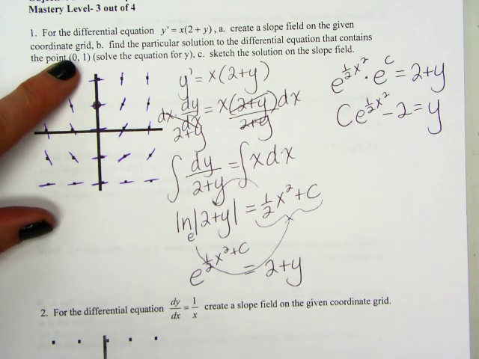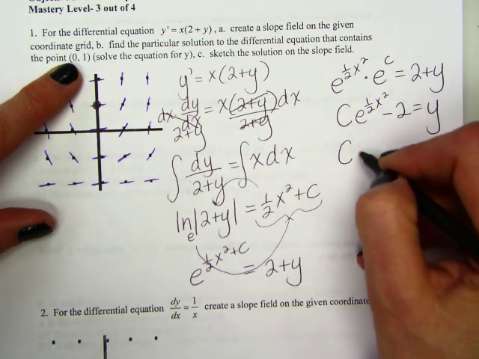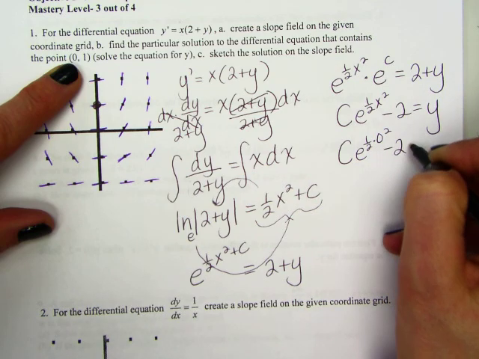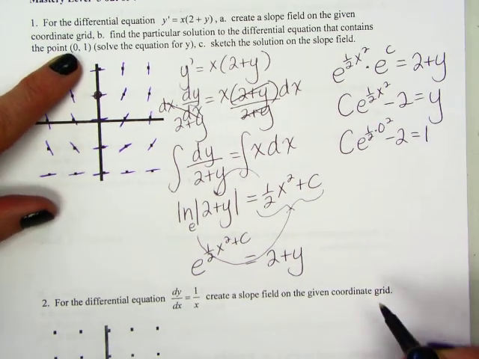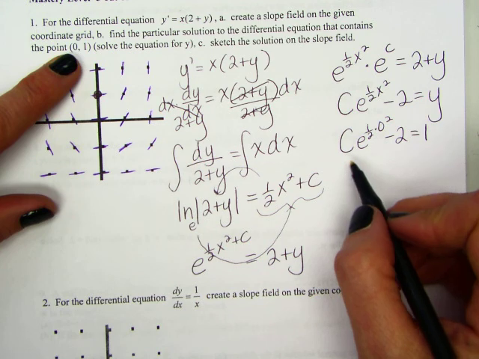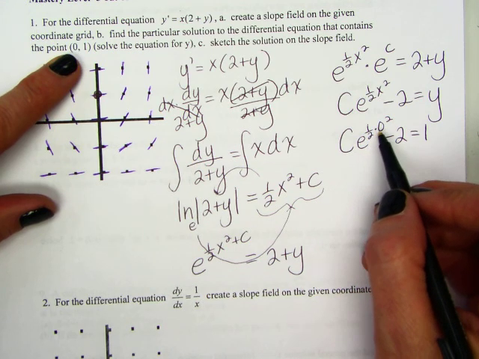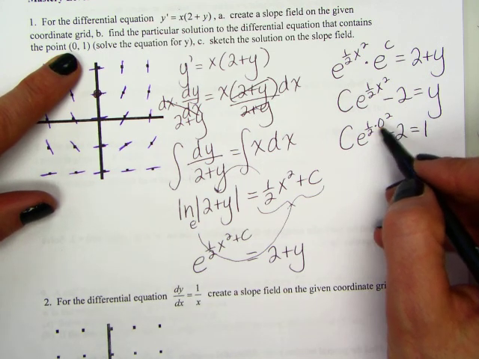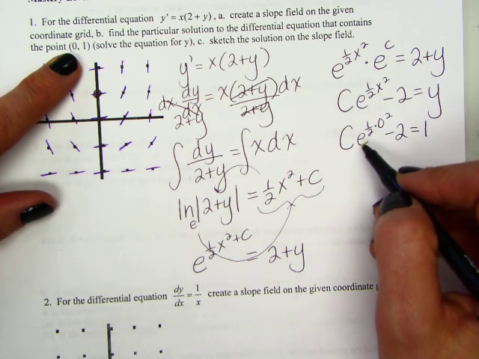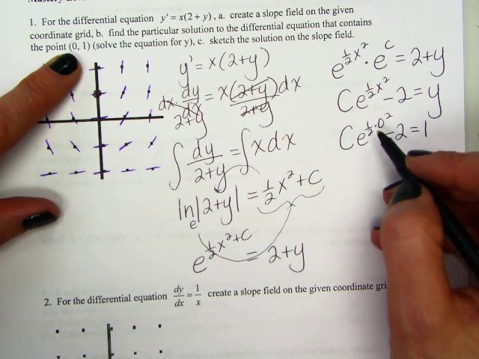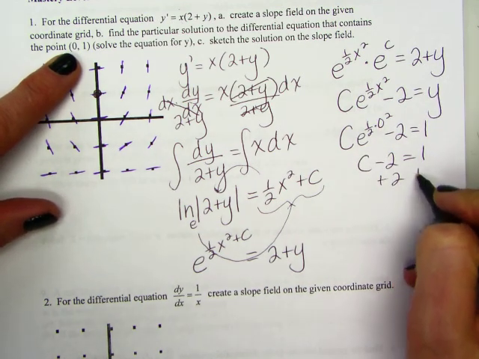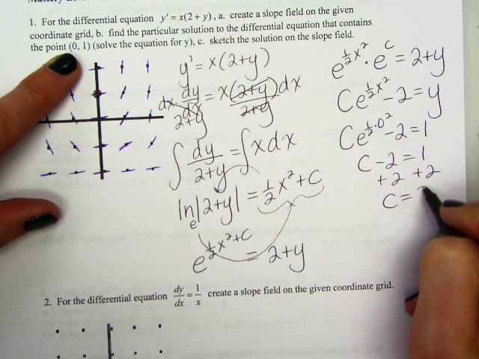Now I think it's going to be easier to plug in 0, 1. Okay? We don't know c, but we know that x is 0, and we know that y is 1. Okay. So c times e to the 1/2 times 0 squared minus 2 equals 1. Well, 0 squared is 0. 1/2 times 0 is 0. E to the 0 is 1. So we get c minus 2 equals 1. Or we add 2 to both sides, and c equals 3.